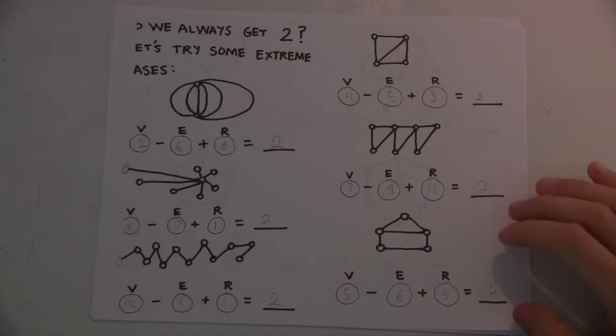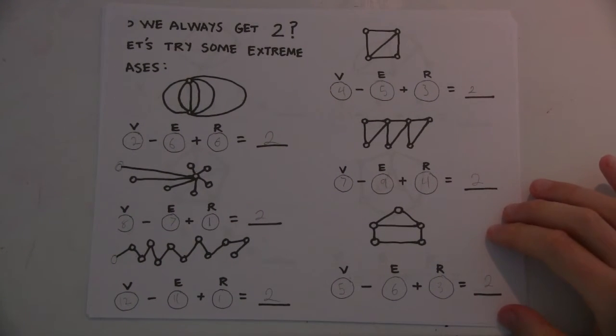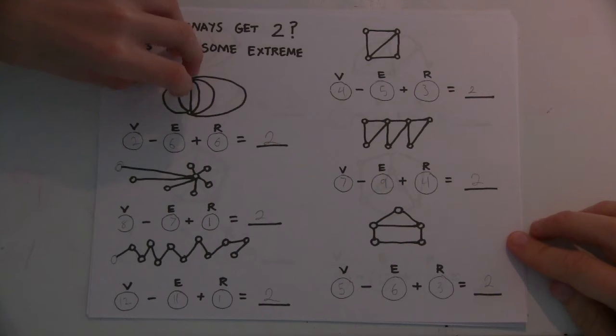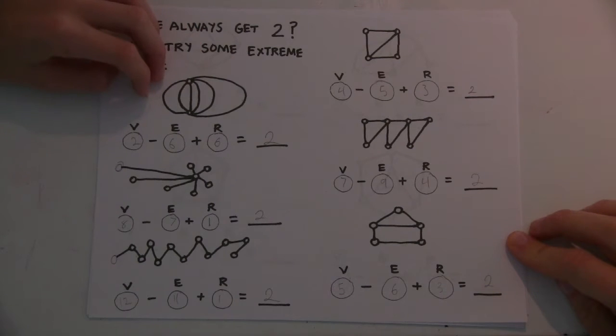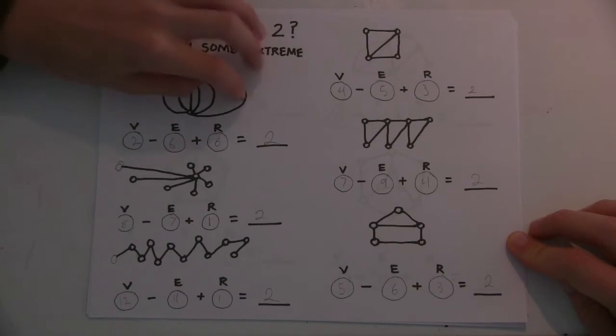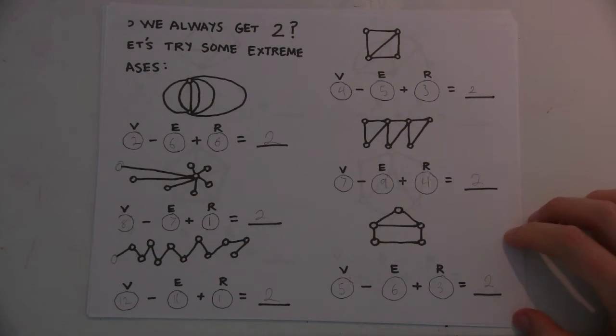Do we always get 2? Let's try some extreme cases. Okay. So here we get 2 from these sort of curved edges. It divides the plane into 6 regions, and then there's only 2 vertices and 6 edges. Nice. We get 2. This one we also get 2.